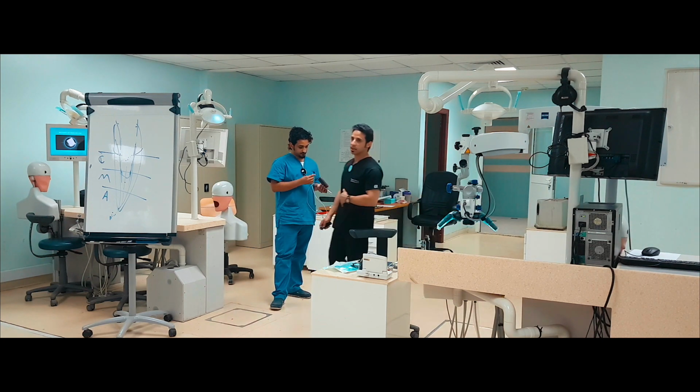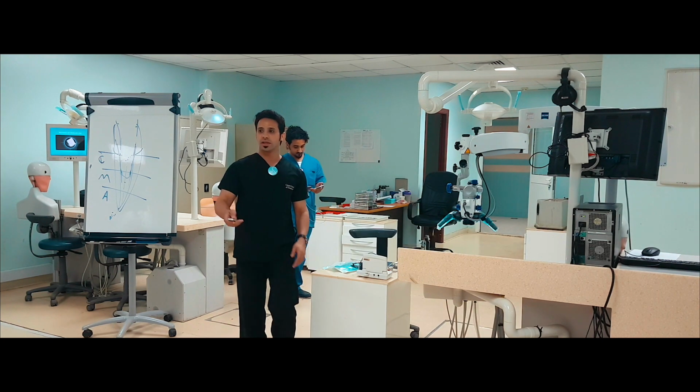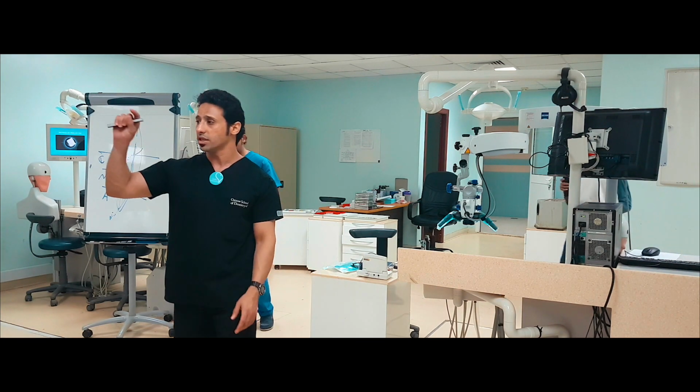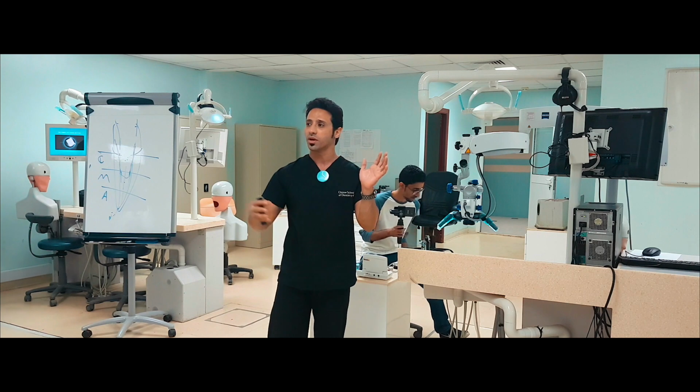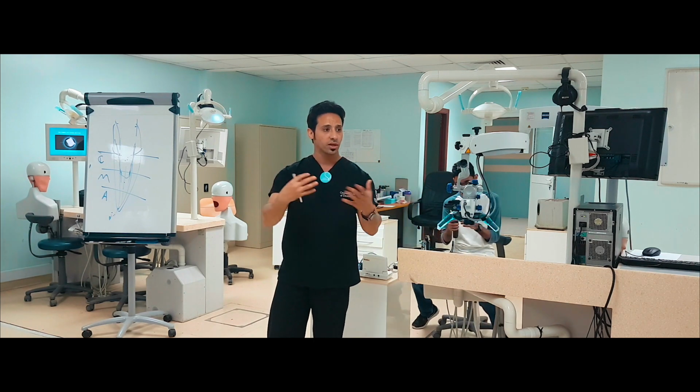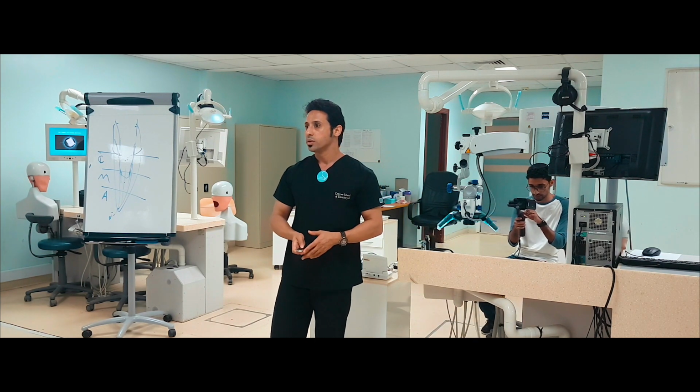Okay, we decided now. With this file, if you look at the canal, if it's round and it's touching just in 2 points, it's not touching all the points. It will have some space so the debris will be collected.